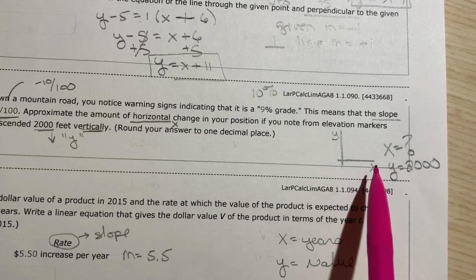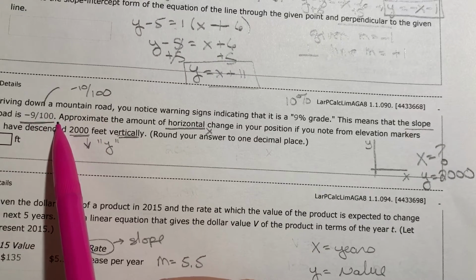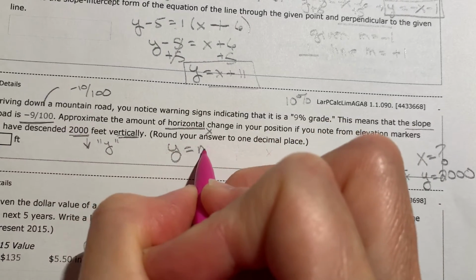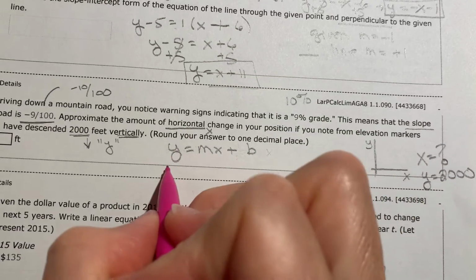And I also know my slope is -9 over 1,000. So think of point slope form. Y equals mx plus b. So my y is 2,000.